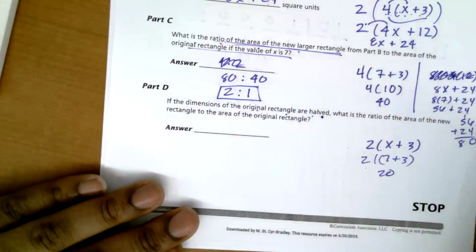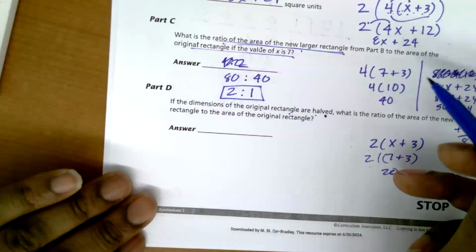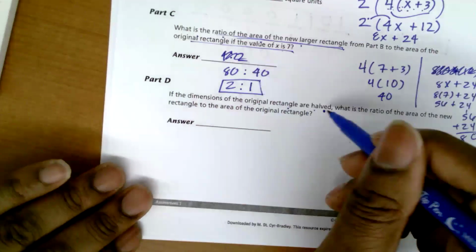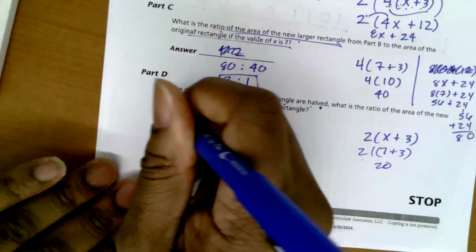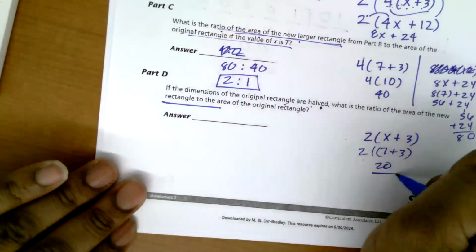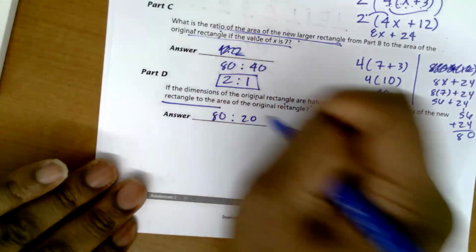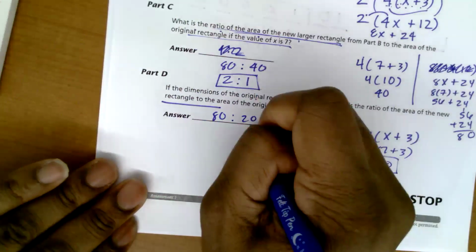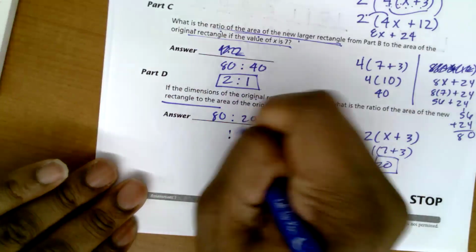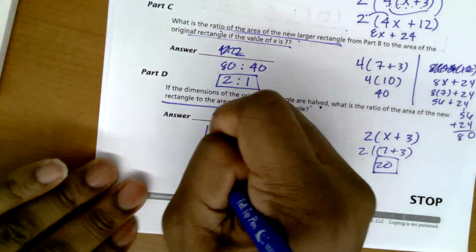That'll be 20. What's the ratio of the area of the new rectangle to the original rectangle? If the new rectangle is 80 and the original is 20, 20 goes into 20 one time, 20 goes into 80 four times. So it'll be 4 to 1.